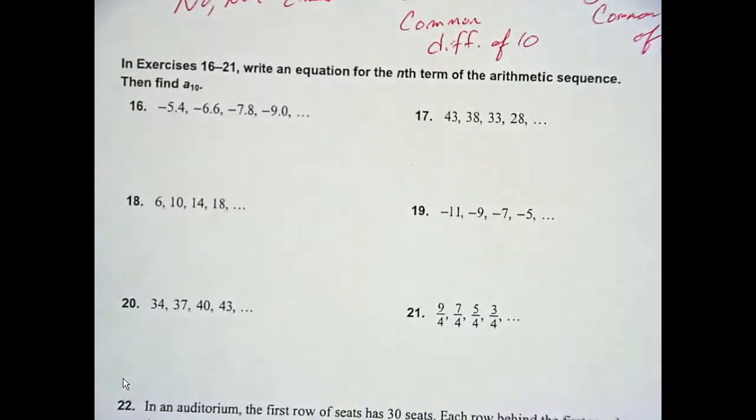Okay, can I have your attention back up here? Okay, page 125 of your student journal, problems 16 through 21.